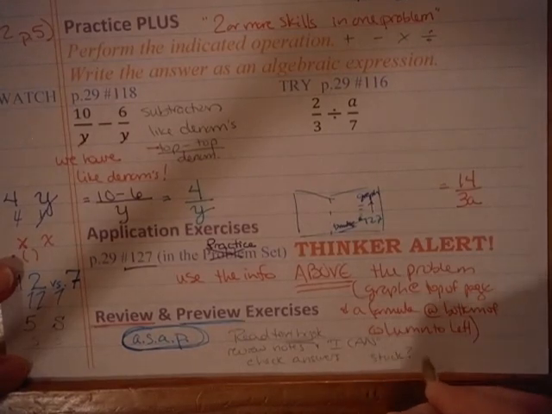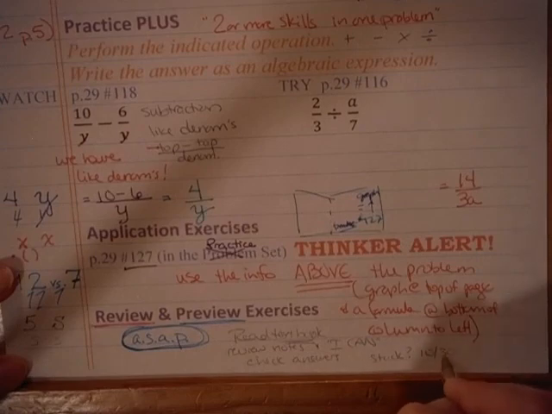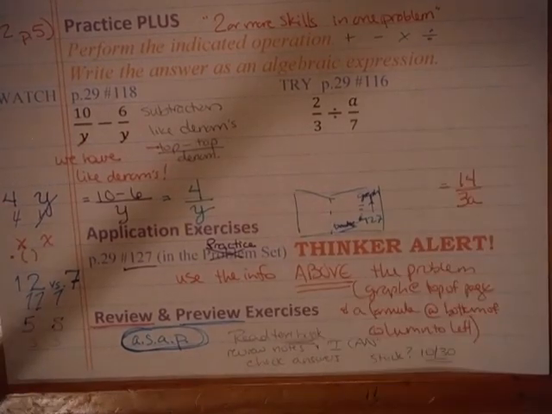We'll talk about the 10-30 rule in class. That'll be one of our study tips. What do you do if you get stuck?